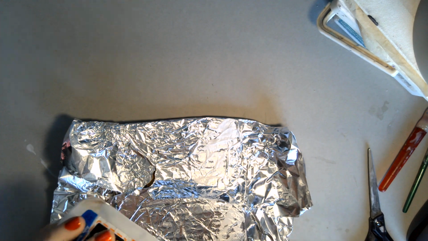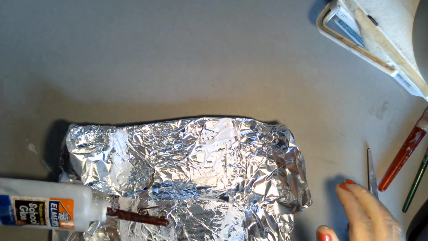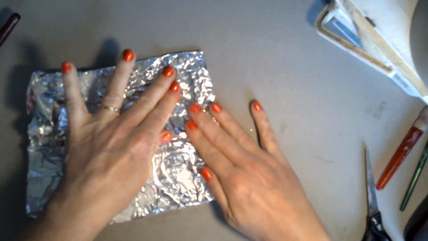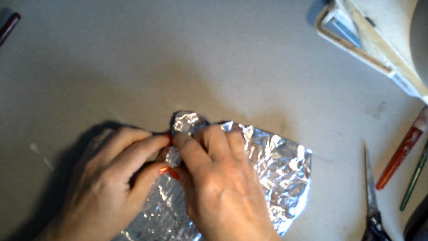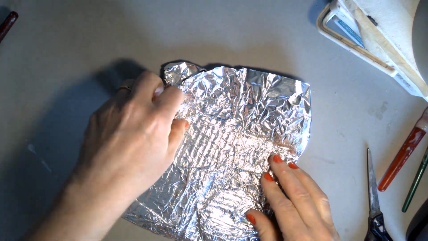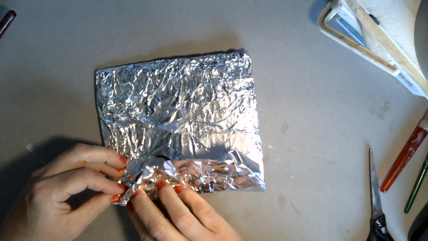I'm running out of glue. Okay. We're going to fold this over, massage that down, recheck my shape. Okay, folding this down.